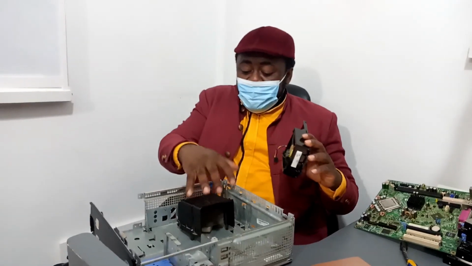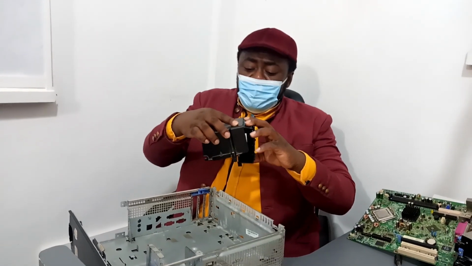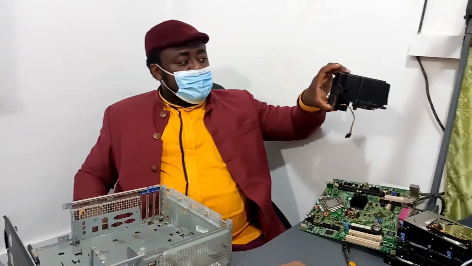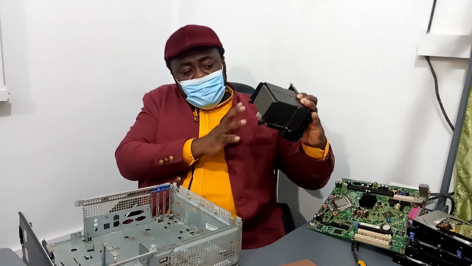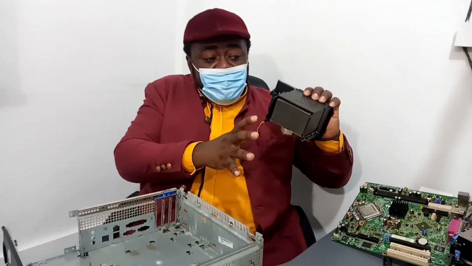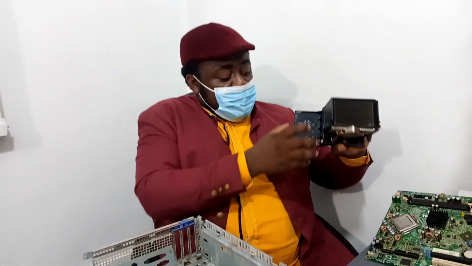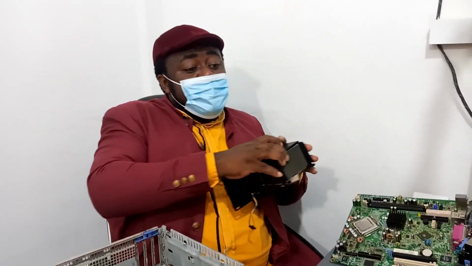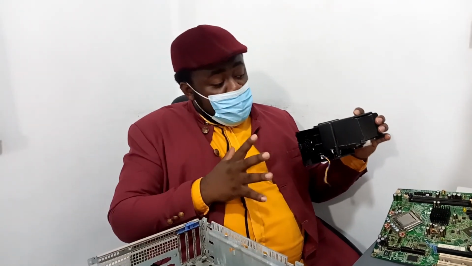And so this fan blows air directly onto the CPU. They are together like this. Please, have you seen this? It blows its air directly, sorry, onto the heatsink. The heatsink also cools the CPU down here. Are you with me? And so this is the cooling system for this computer.